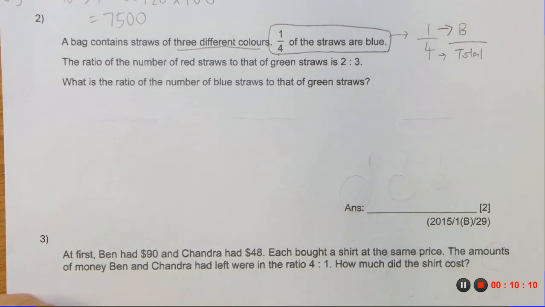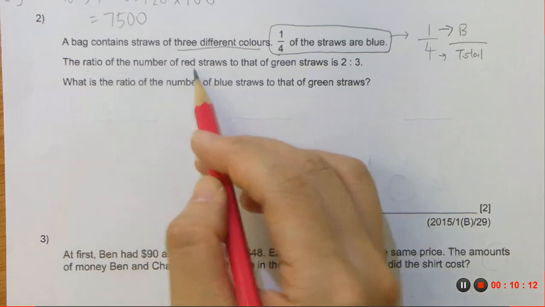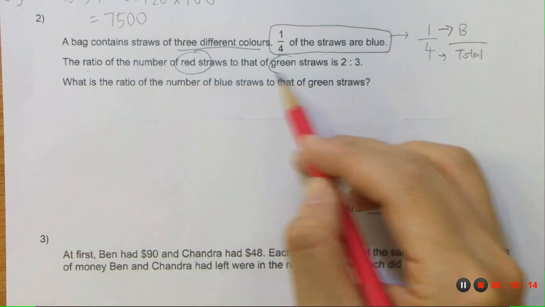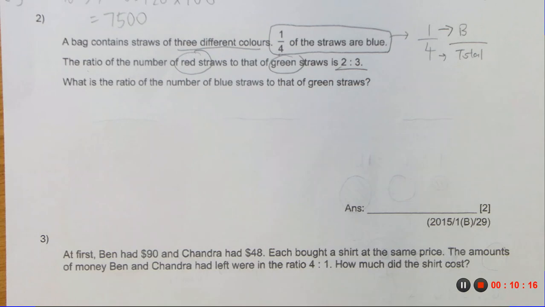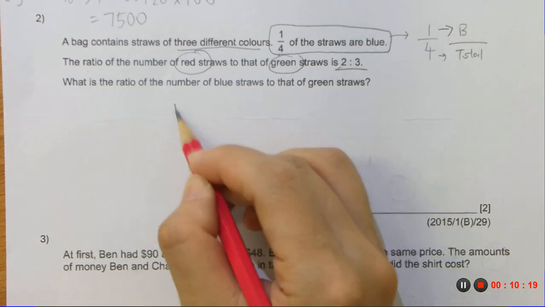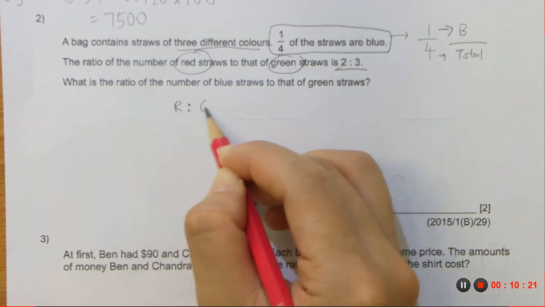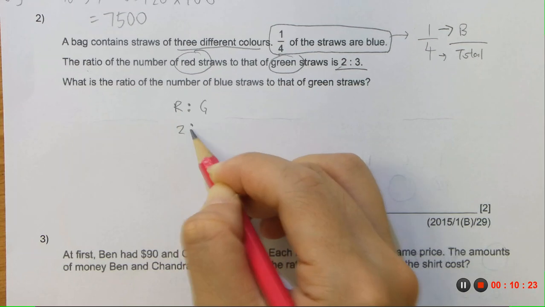So I have the next sentence. The ratio of the number of red straws to the green straws is 2:3. So red is to green is 2:3.